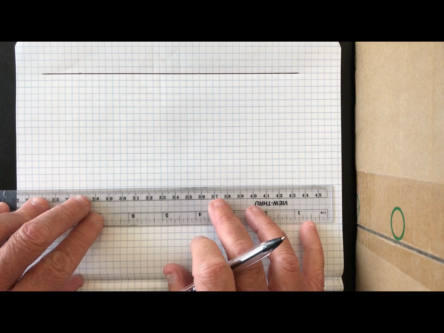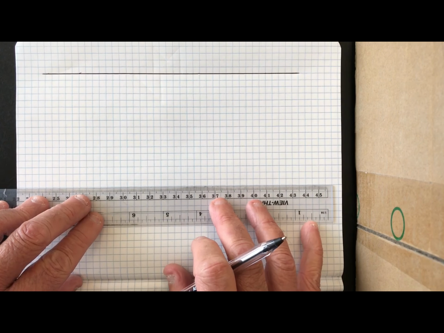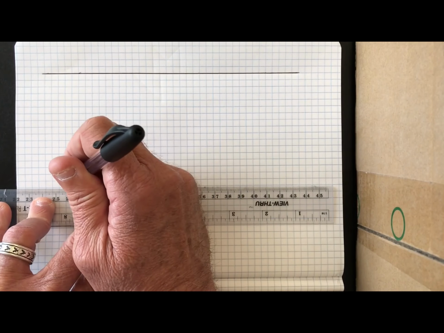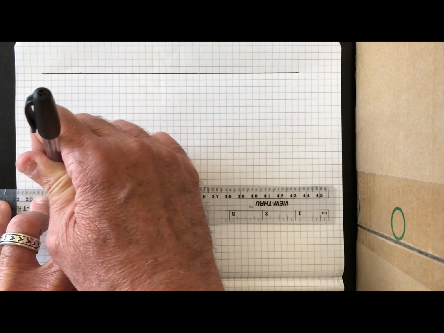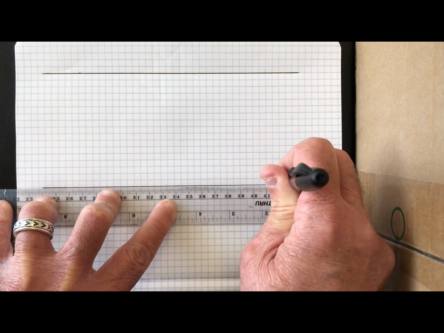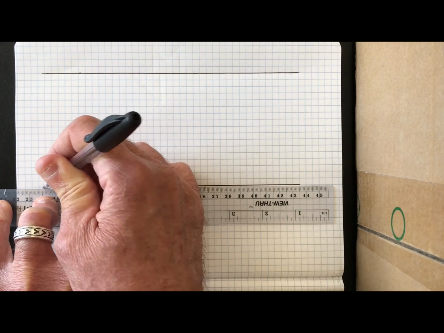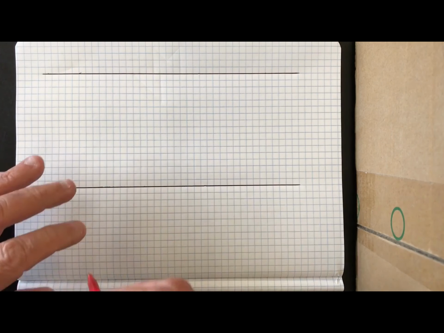Now we're going to do the same thing down here, where ultimately we're going to be drawing the sum of the pulses. So again, we're going to trace along the graph paper. Again, that represents the equilibrium position of the pulses, but we're going to combine the two pulses together to make the sum of pulses.